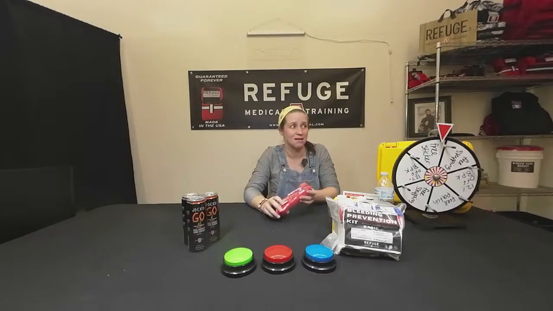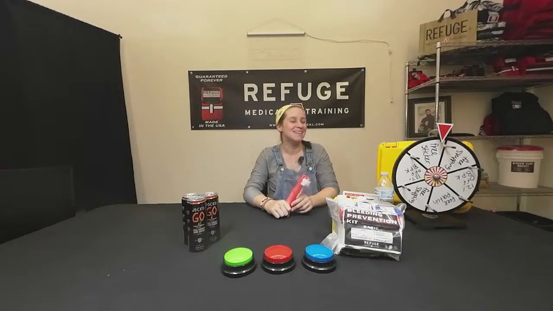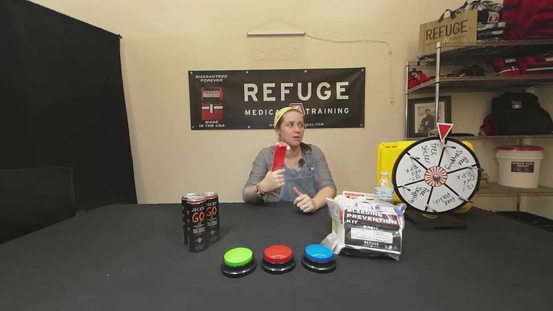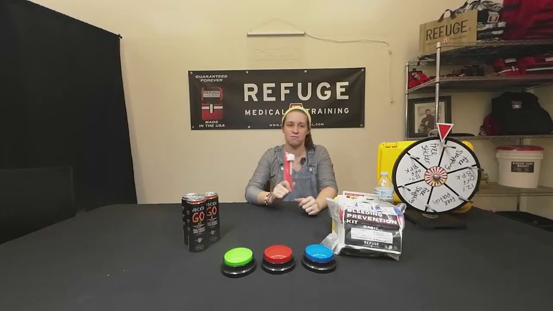Less than 0.01% of people in the entire world carry a tourniquet on them, which is insane. Does that percentage go up if you count how many tourniquets we carry? No, because you're just one person. One person can carry 20 million tourniquets, but 20 million people need to carry one tourniquet, just one.